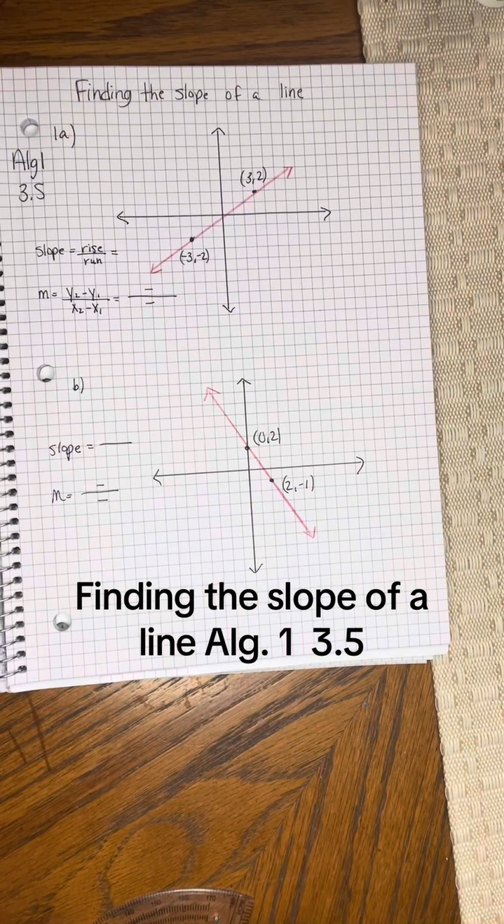I did a slope example in 8th grade. So if you need to see more than this, you can go back and look for the 8th grade slope problem. You'll see a couple of more different problems.